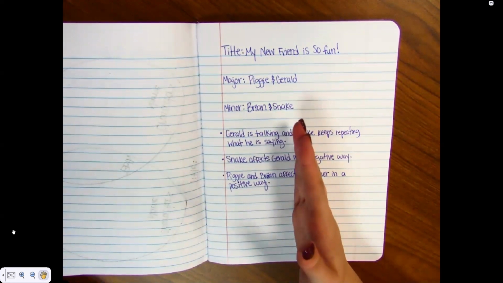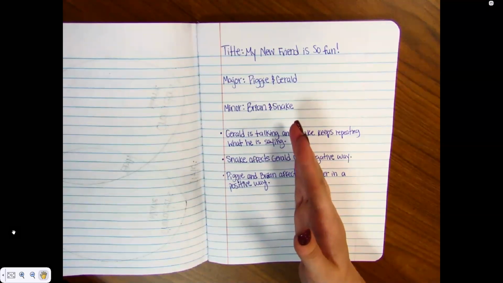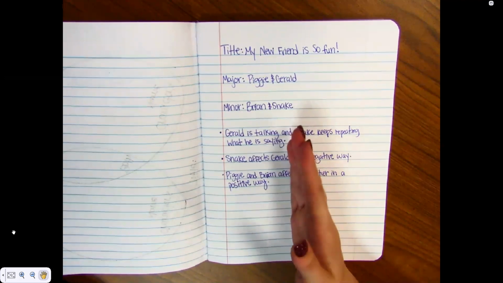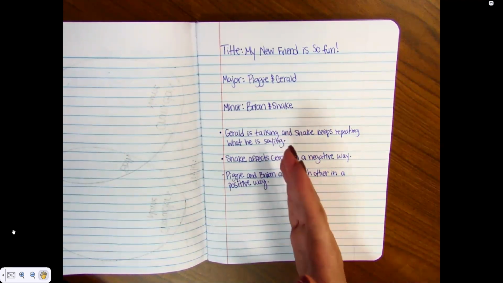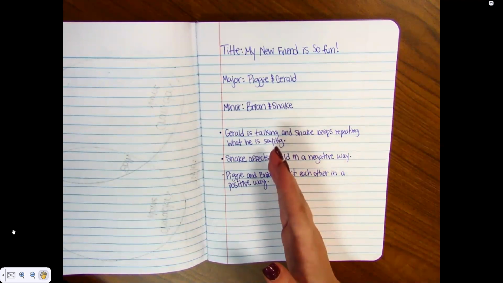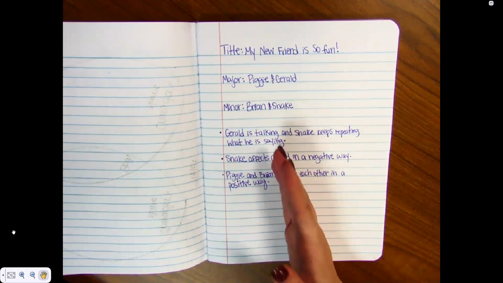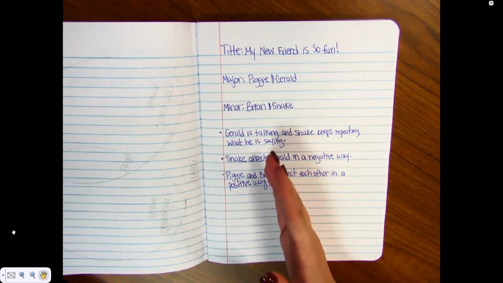Because in 3rd grade, we aren't necessarily so focused on how the character's acting. We're really focused on how our characters are affecting each other, okay? But in order to determine how they're affecting each other, you have to know how they're acting. So we have to know that Gerald is kind of a negative person, and he has a tendency to be negative.